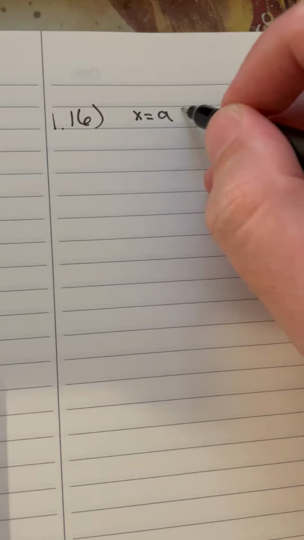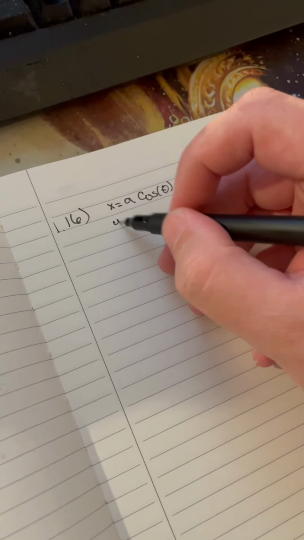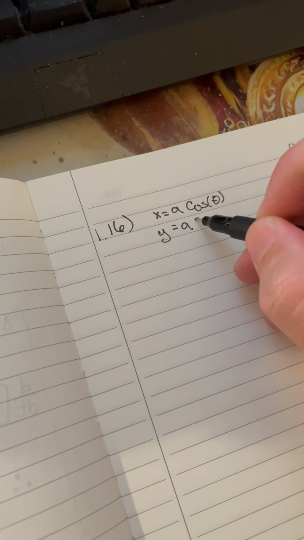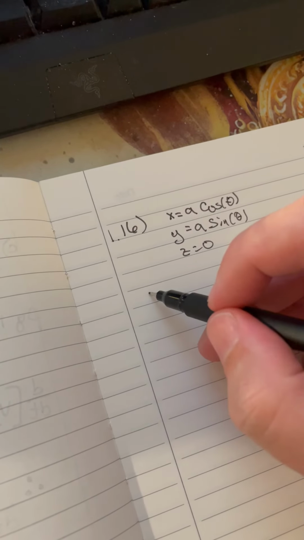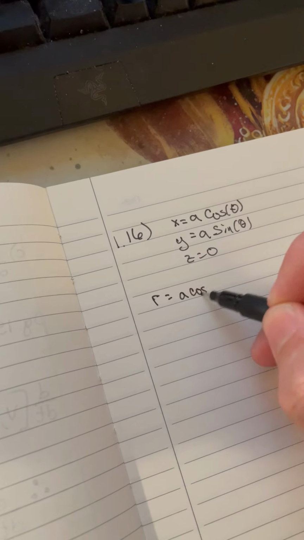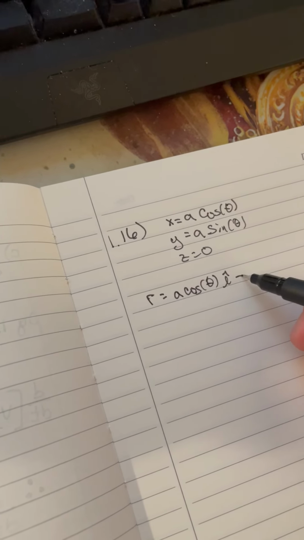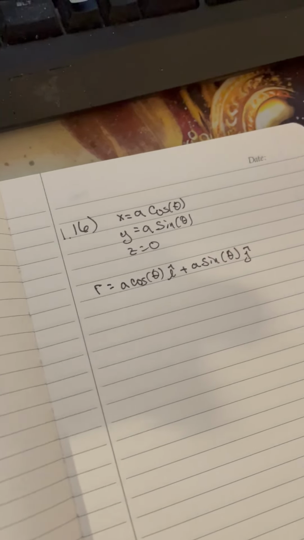So for 1.16, it tells us that we have a curvature. x is equal to a cosine theta, y is equal to a sine theta, and z is equal to 0. So if I rewrite this in parametric form, it's going to be written as r = a cosine theta i plus a sine theta j.